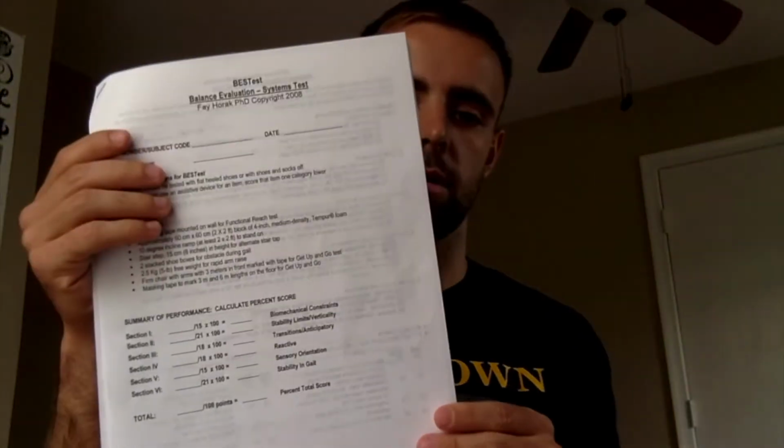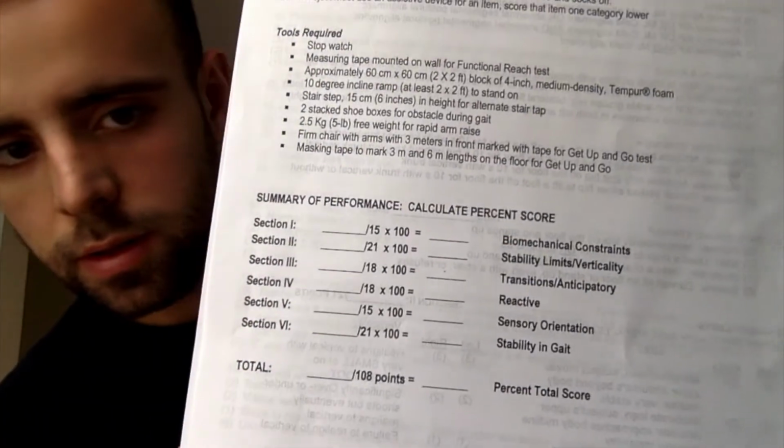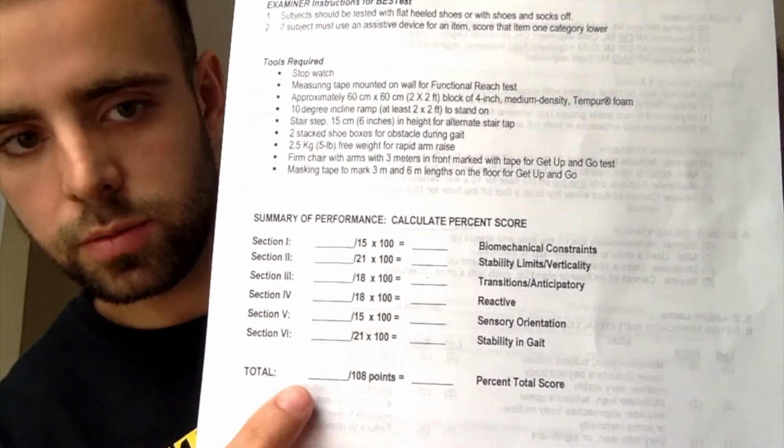BEST test is fairly easy to score. I have a copy of it here, and it is scored on a scale of points from 3 to 0, 3 being the most points, 0 being no points. And then what the administrator would do is gather up all the points under each section and then put them into this nice table right here. And then they would get the total points and then convert it into a percentage score.